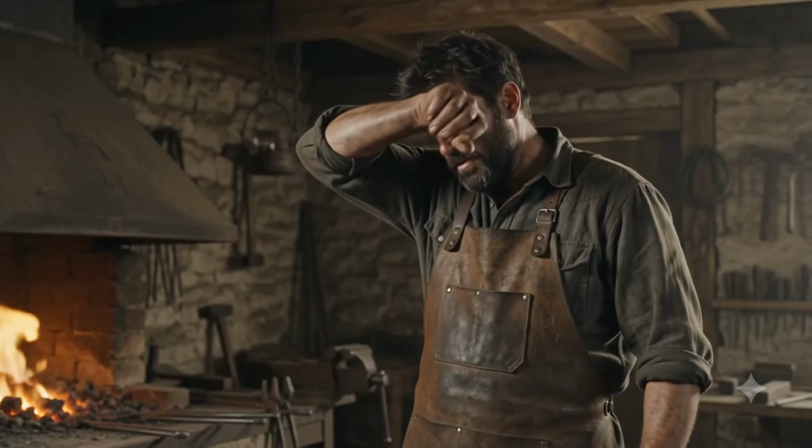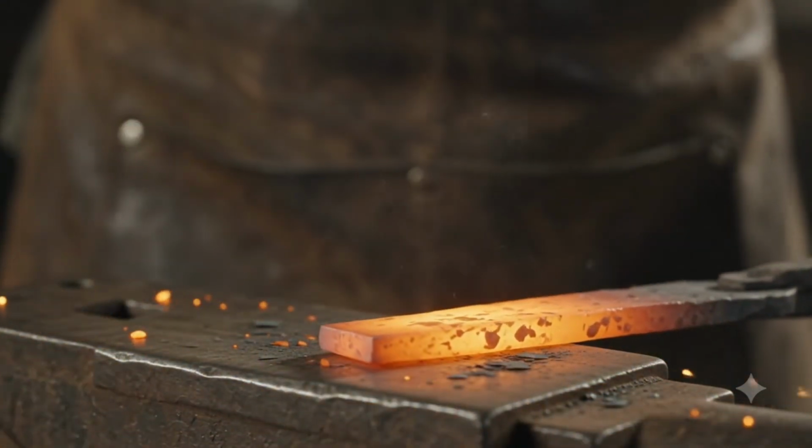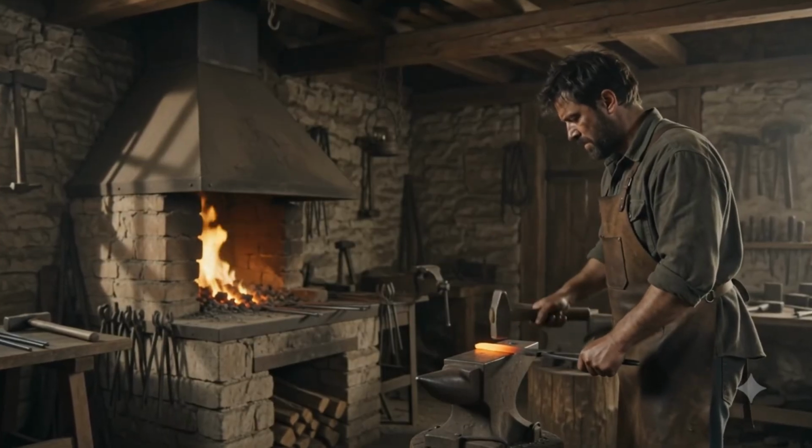Well, I bought me some boots from a traveling man who swore they were the best in the land. He said, son, these boots have a magical knack.